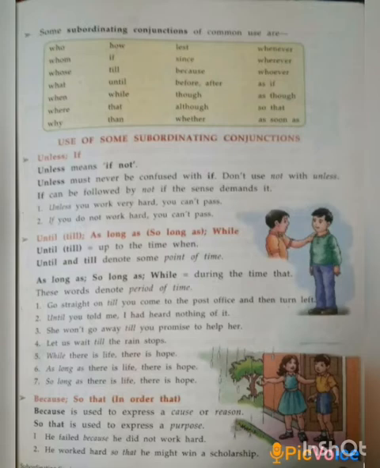Because it is used to show the reason. So it is used to express a cause or a reason. And so that is used to express a purpose. I understood the difference. Because is used to express the reason, and so that expresses the purpose.